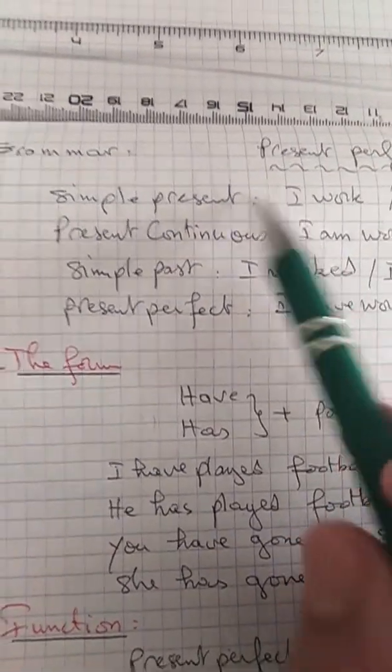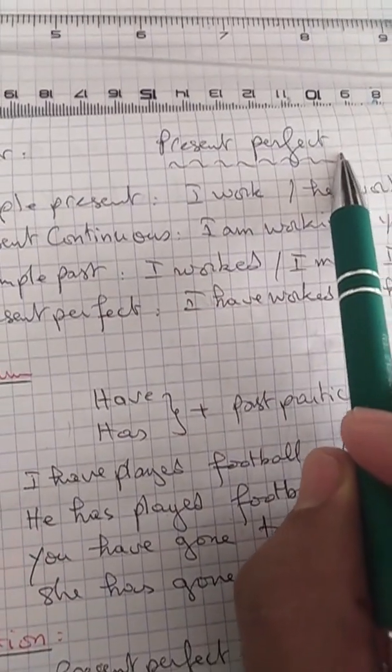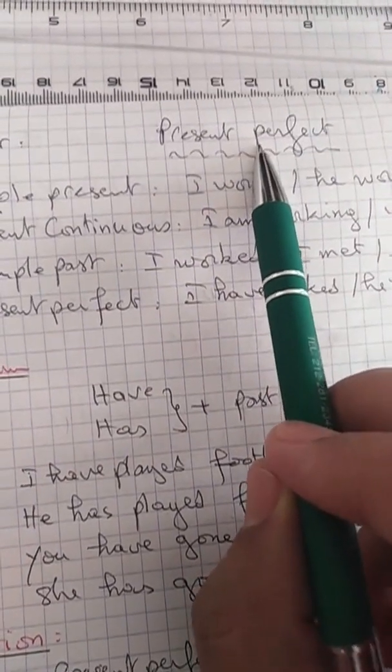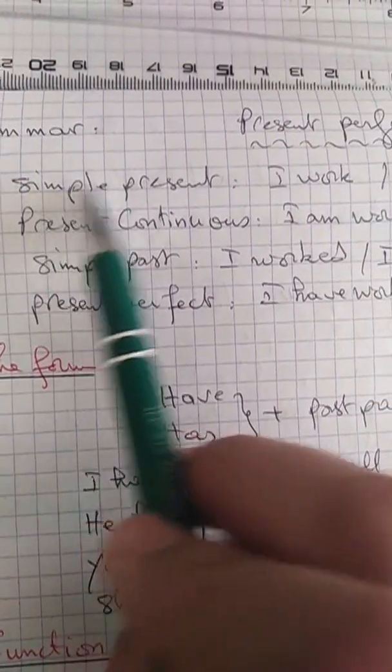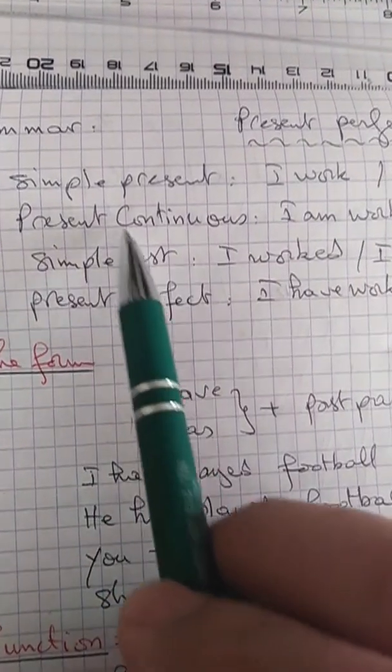How are you doing? Today we are going to start grammar, present perfect. So it's not a new lesson. I think we have already seen this. So before we start, let's come back to simple present, present continuous, and simple past.